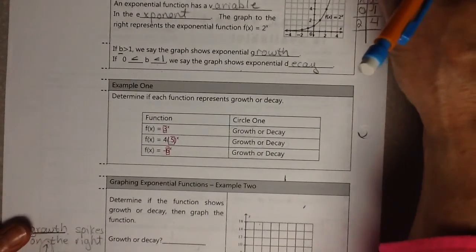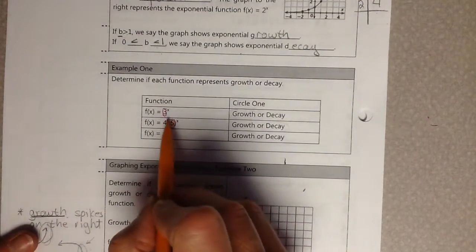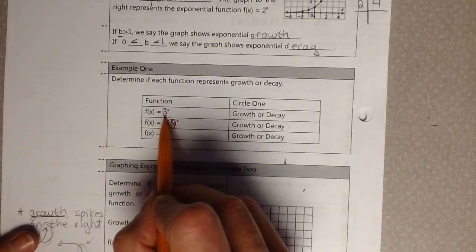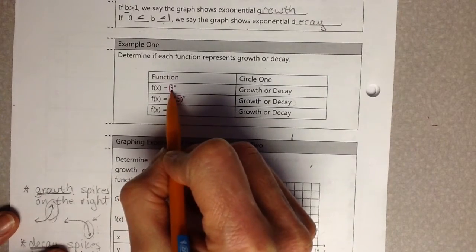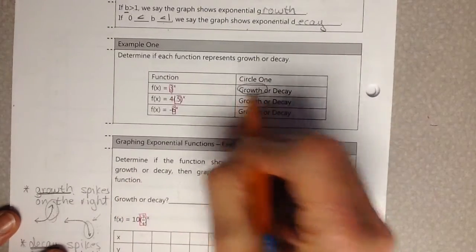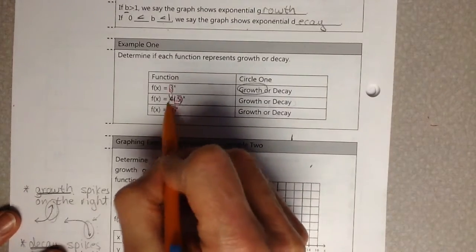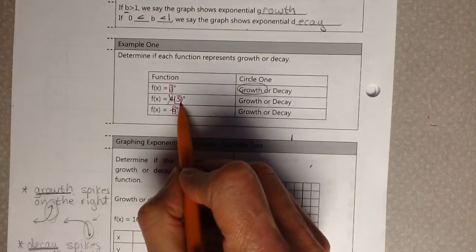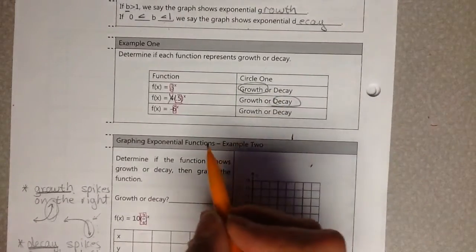So when we have a table down here, I put a box around all of the numbers that are being raised to the x power. So you just look at the base. So just this right here, whatever's being raised to the x power. So since this is 3, it's larger than 1, we say that it's growth. This one is 0.5. We don't worry about the 4. We just look at the 0.5, and that's in between 0 and 1. So we say that that one is decay.